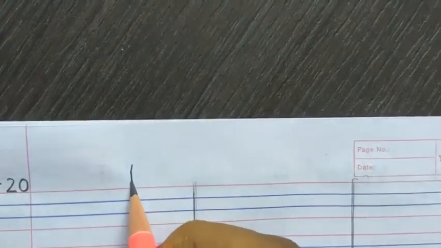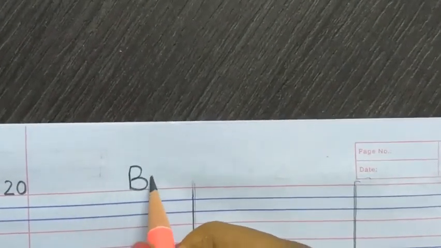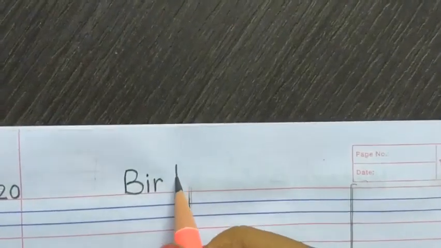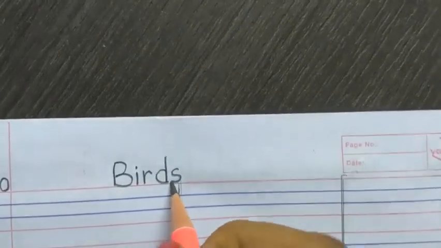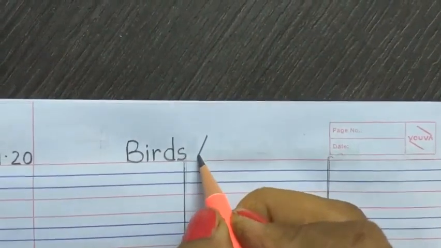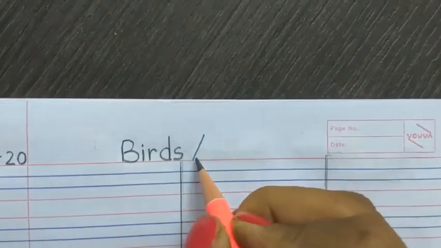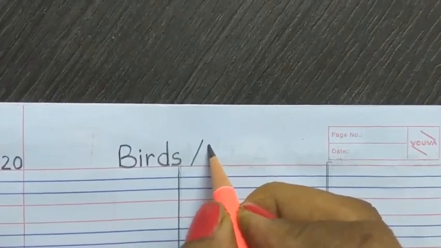So we'll write first capital B, that is big B. B, I, R, D, S. Birds.